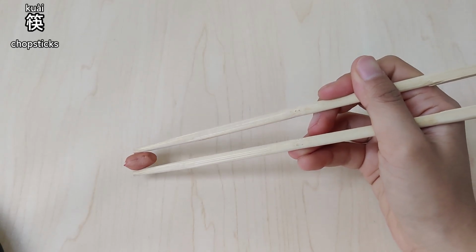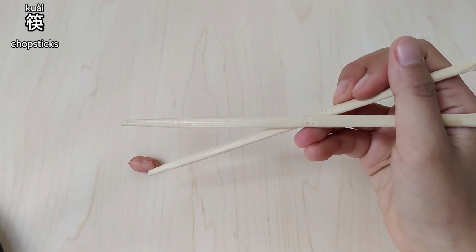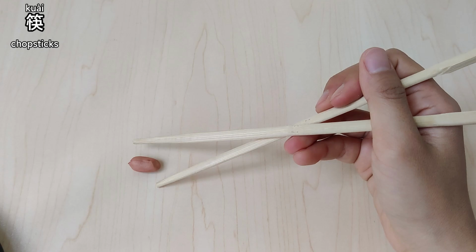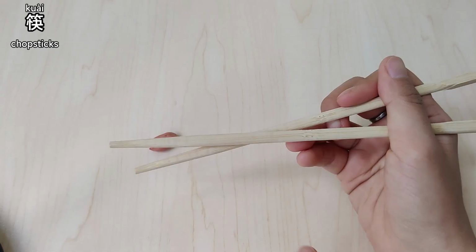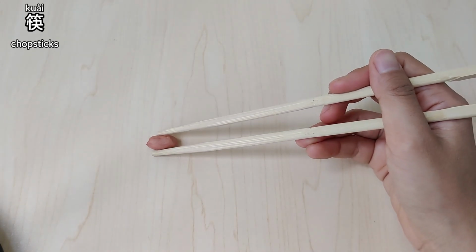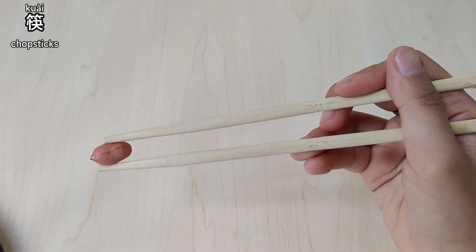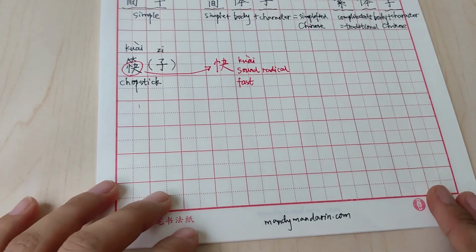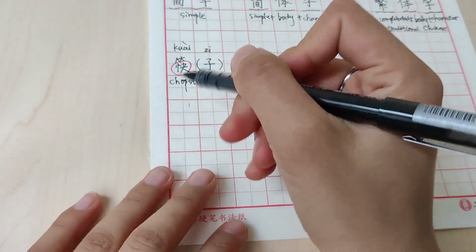Easy. But if you cross your chopsticks, how can you pick up the peanut? How? Always keep them spaced and flexible, and then pick it up. Moving on to the next character.